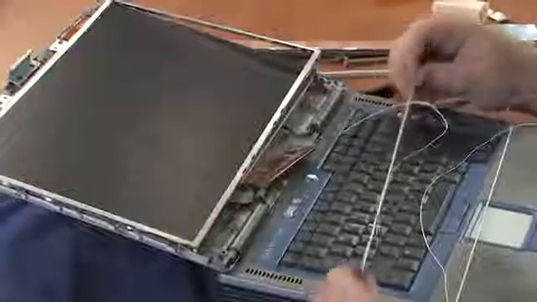In this video, we are going to concentrate on problems involving a laptop's display. The first symptom we are going to look at is a black display. A black display can be caused by an inverter going out, a graphics card going out, a backlight failing, or the computer not booting up.